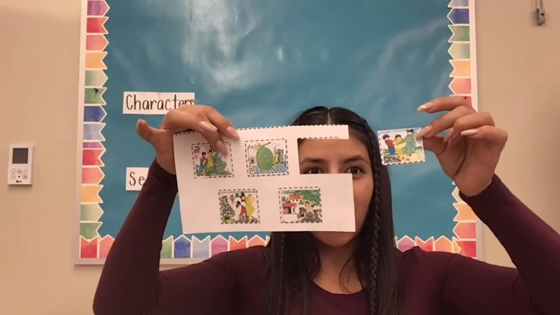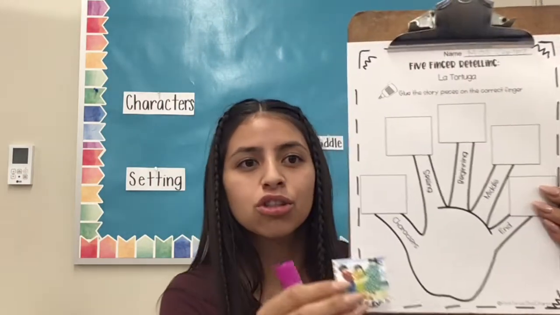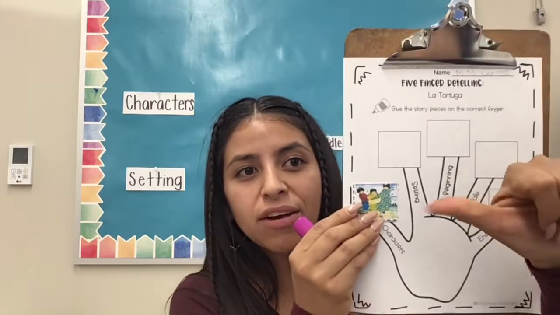Now that I cut out my characters' picture, I can go ahead and grab my glue, and I'm going to glue it to my characters' spot. Remember, my characters, that's going to be my thumb. So I'm going to put a little glue and glue it there. Now that we've identified our characters, we can go ahead and move on to the rest of our hand. So next we have our setting. What is the setting? Well, the setting is where the story takes place.